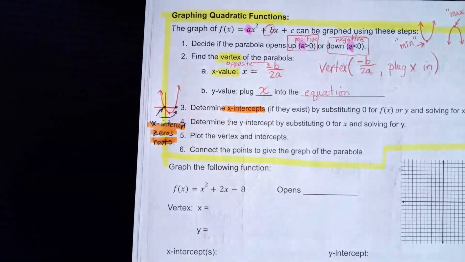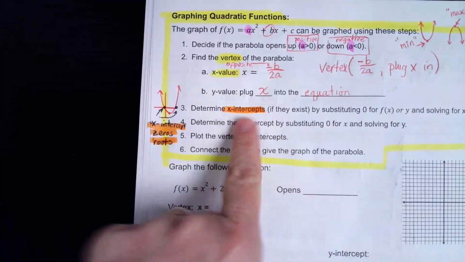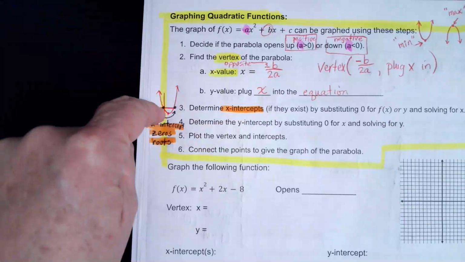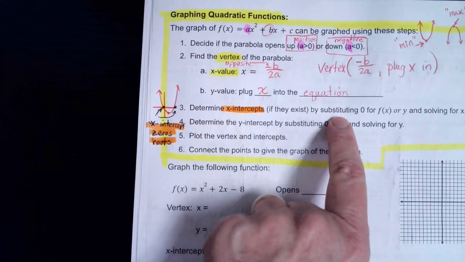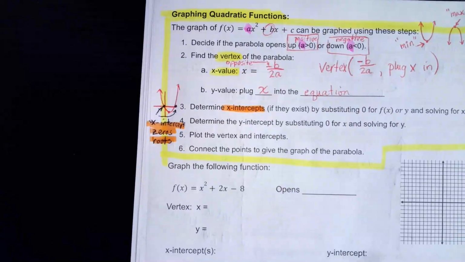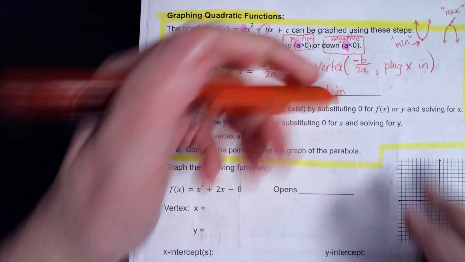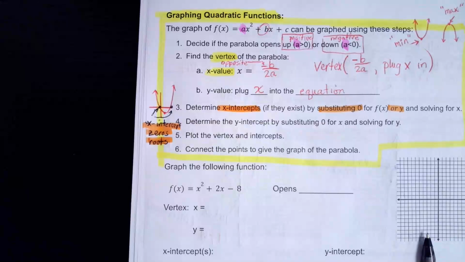So do you know why they're called zeros? Because y is 0. Well, that has to do with how we can find them. If you don't have a picture, you can find the x-intercepts by substituting 0 for f of x. You know, what does f of x mean? So you could plug 0 in for your y and then solve for your x. That will find your x-intercept.